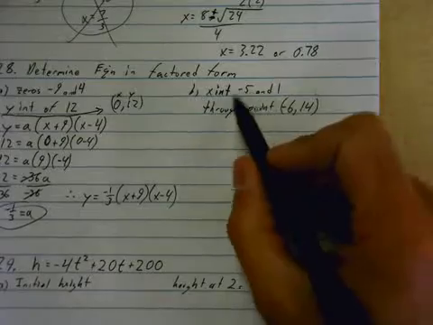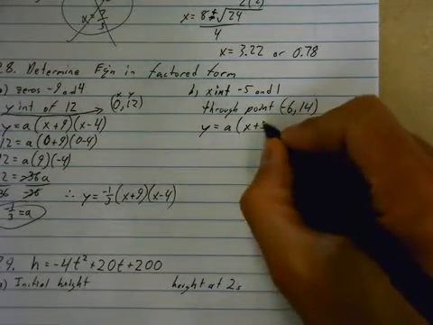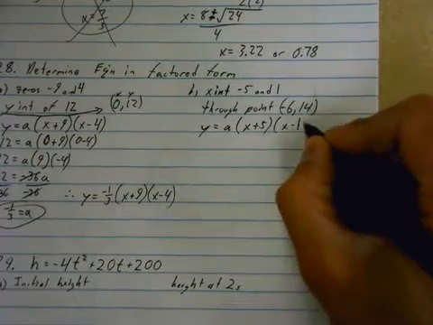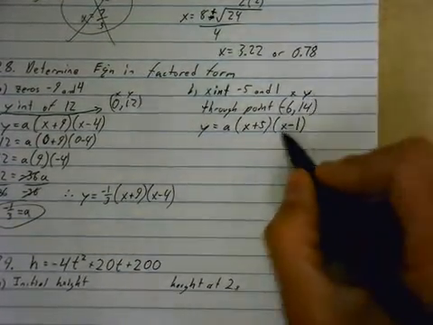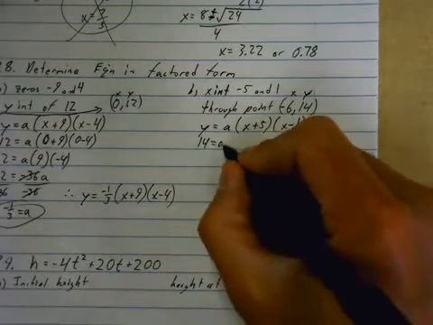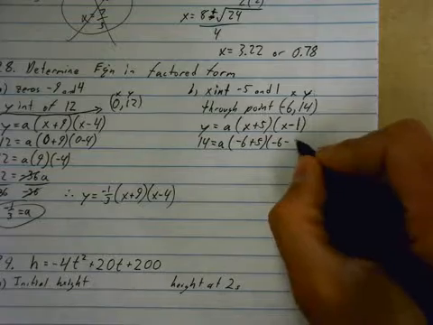So, next one, same thing, x-intercepts are that. So y is equal to a bracket x plus 5, x minus 1. Hopefully you're cool with that now. This one's easier, they just give me an x and y. So I plug in the y value of 14 as the x value goes to negative 6.